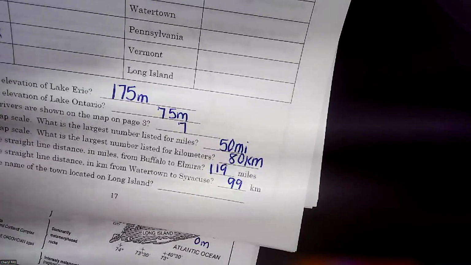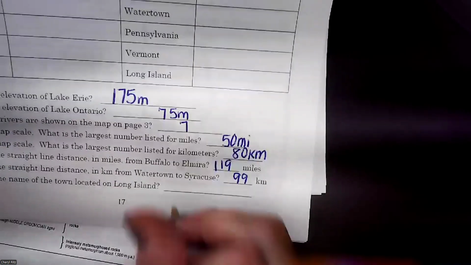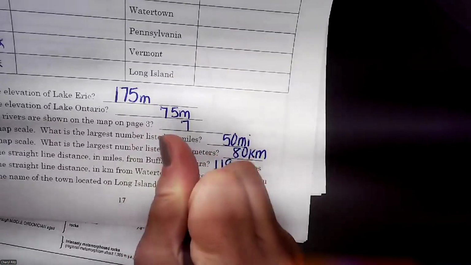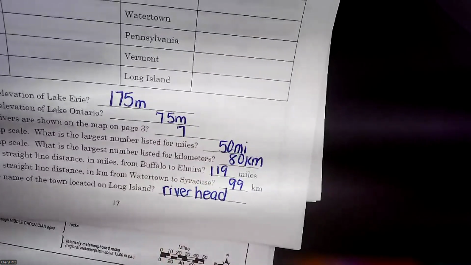All right, and finally, what is the name of the town that they have labeled in Long Island? Riverhead. That was just to make sure you saw it over there. So that's some basic map stuff. We'll practice that a heck of a lot more.